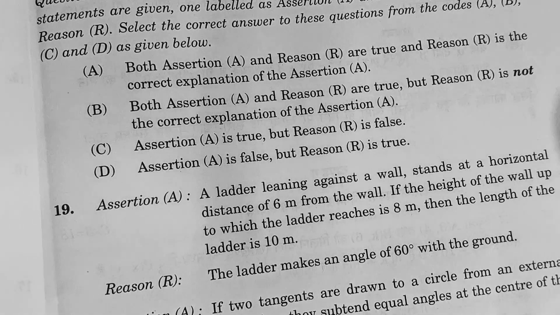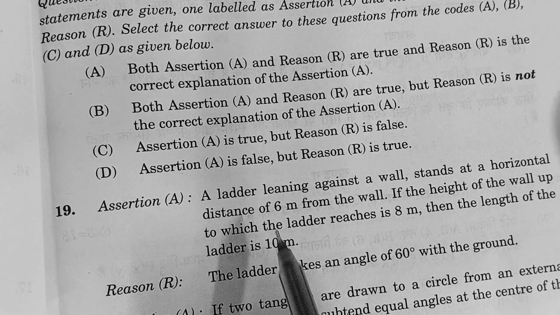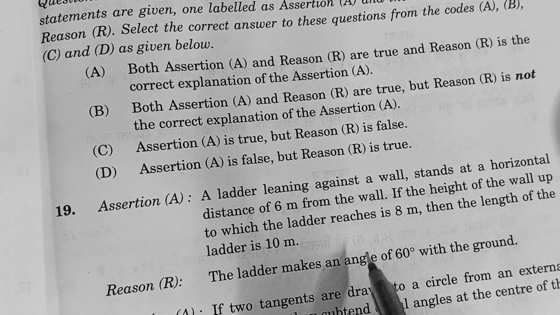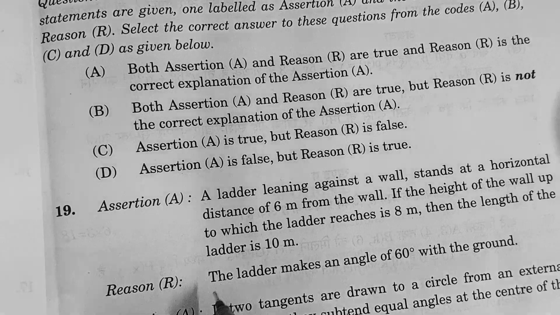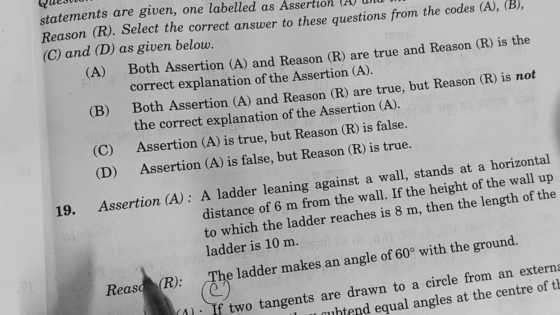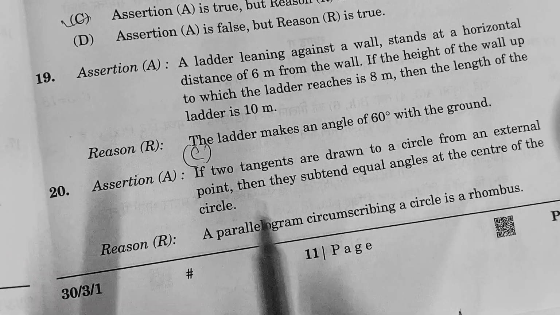The question belongs to the following situation. Whenever you calculate, you find out in question number 19, assertion A is true but R is false. So option C is the correct option for this question, which is: assertion A is true but R is wrong. Now move to question number 20.